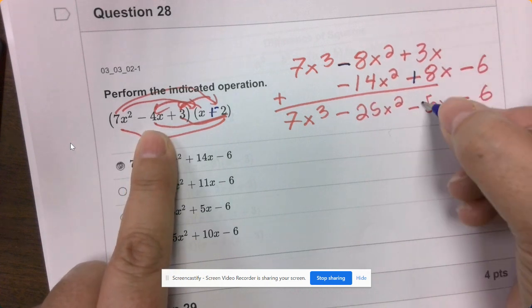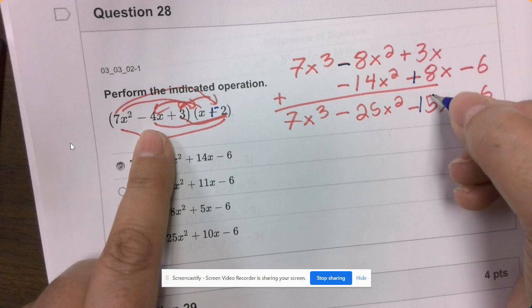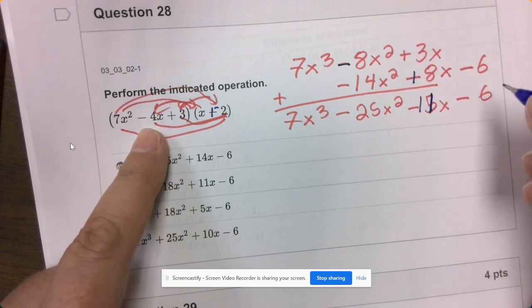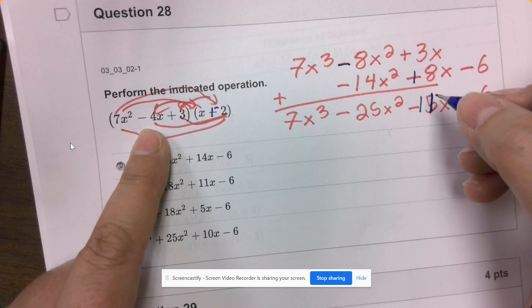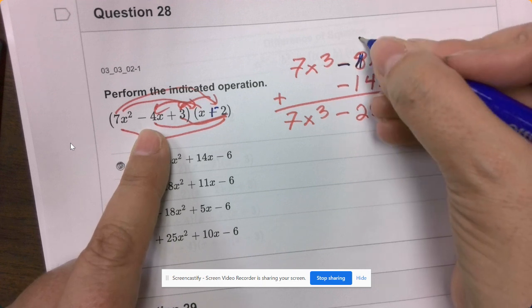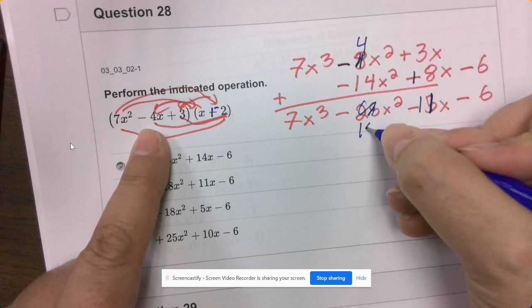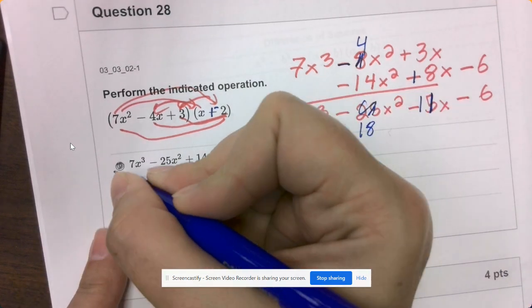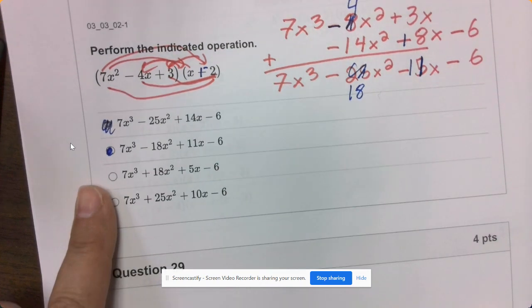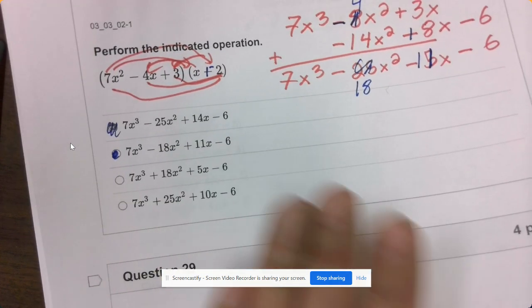So that's why this would be 13, or 11. 11x plus 16. And this would be a 4, so this would be 18. So it would be this one, everybody. So be really careful about these. Notice you need to keep track of the signs on those.